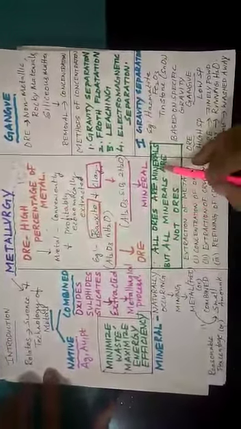So what do you infer from this? From all the ores, metal can be extracted. So all ores are minerals, but all minerals are not ores. This is a very important 3-mark question, very often asked.